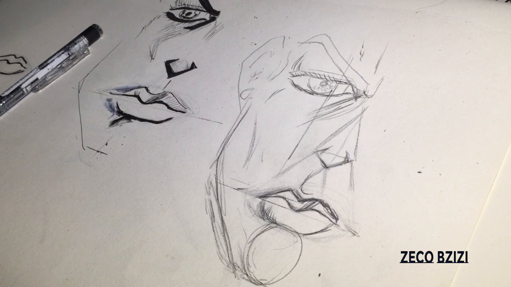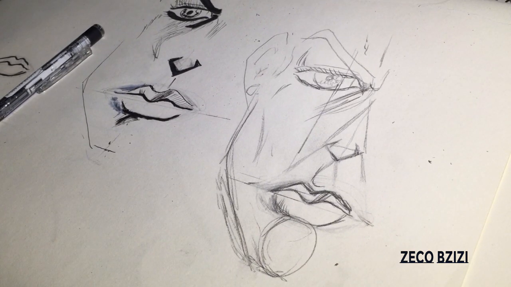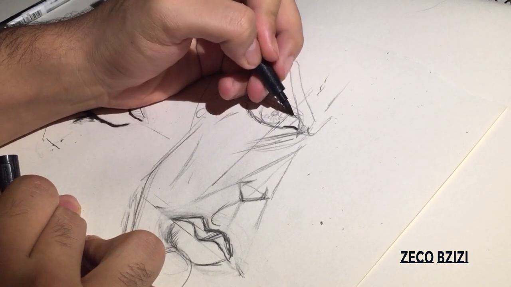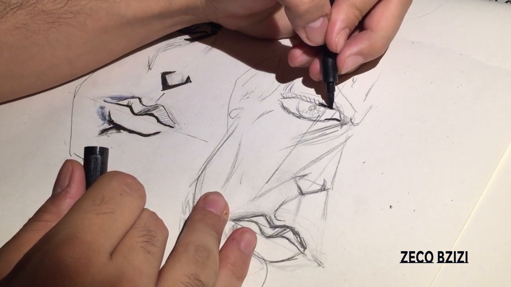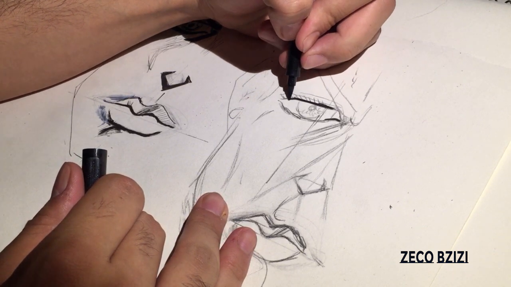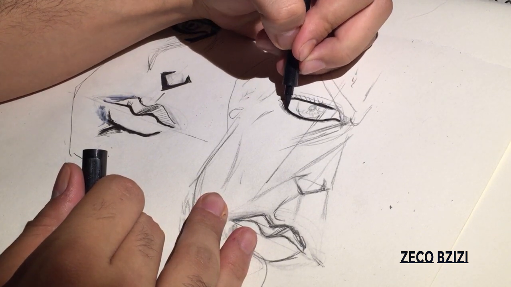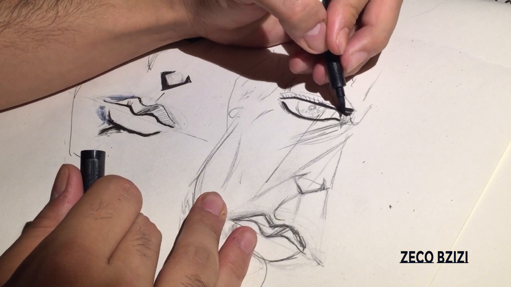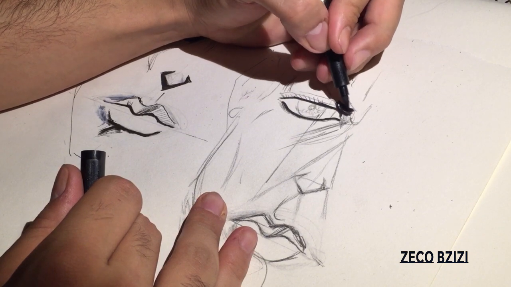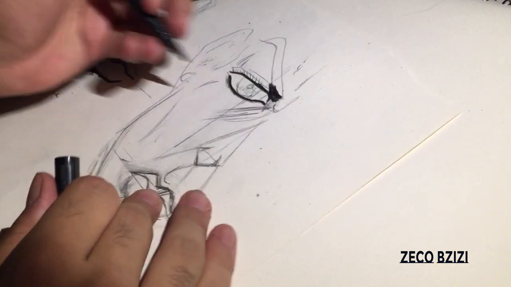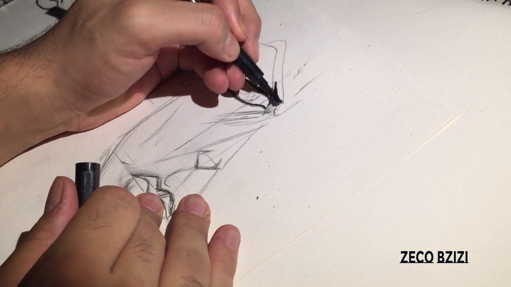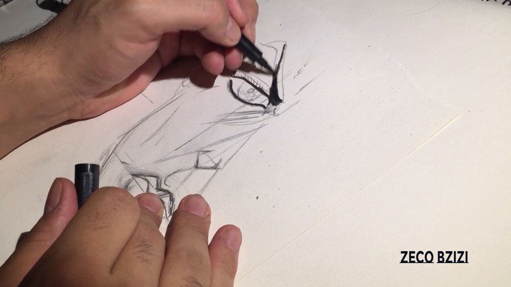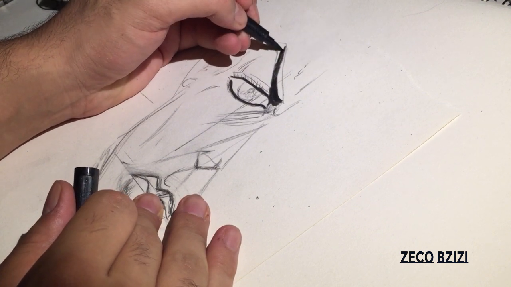Now I'm gonna go a bit for the inking part, which is always the essential part of giving any work its final form. So in case of any mistakes that you remember or you forgot about, this is the perfect guideline for it.